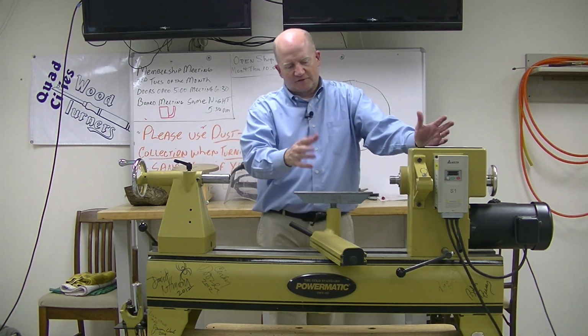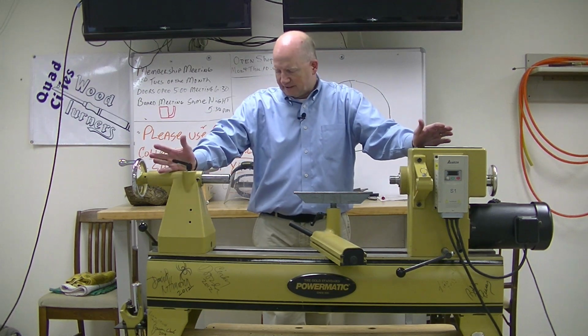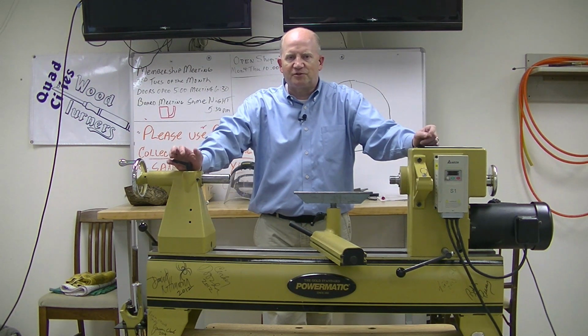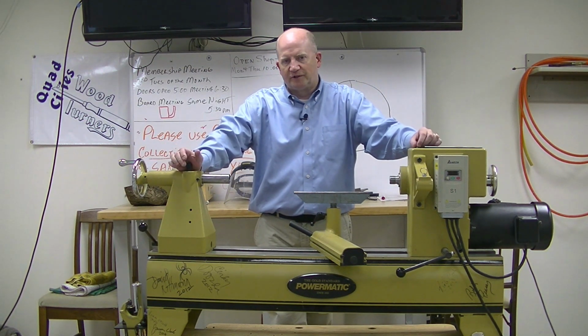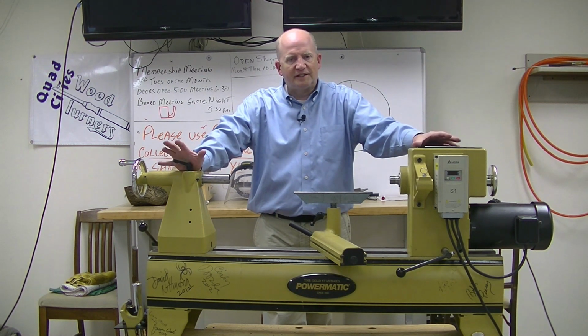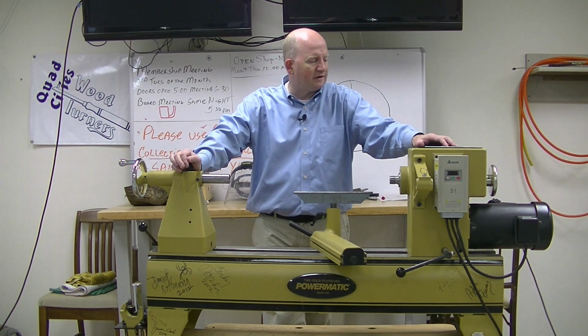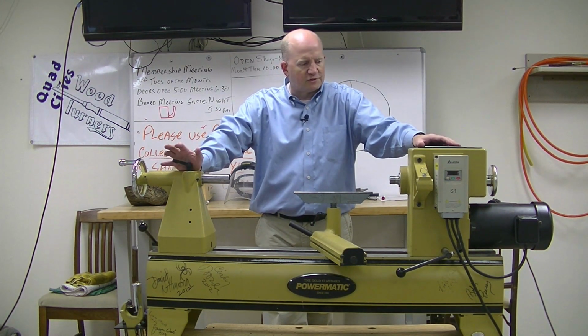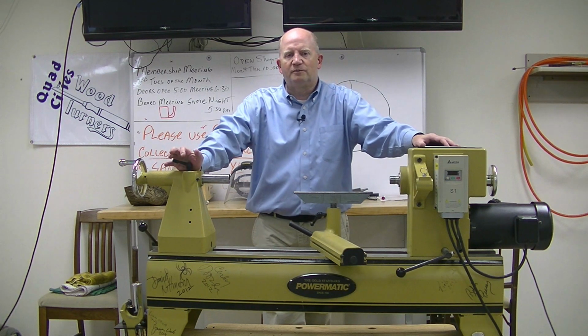These are the 20-inch or larger capacity for as far as diameter. Some of them offer long bed options or bed extension options, so you can go out to maybe 52 or even 72 inches in length to turn something. These are going to have a bigger 2 to 3 horsepower motor. They're most certainly going to be a 220 volt machine.